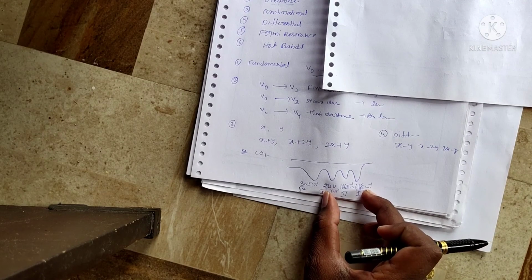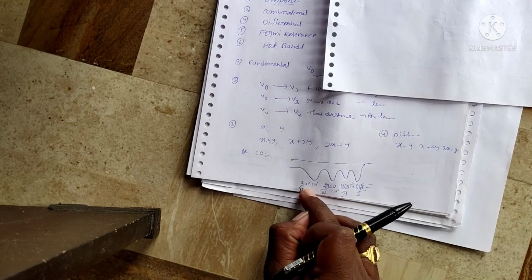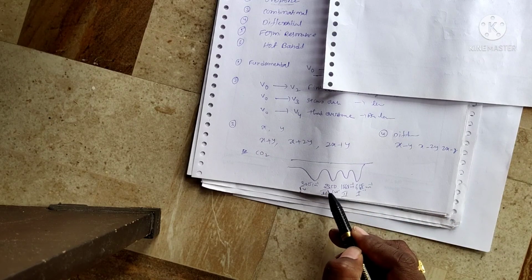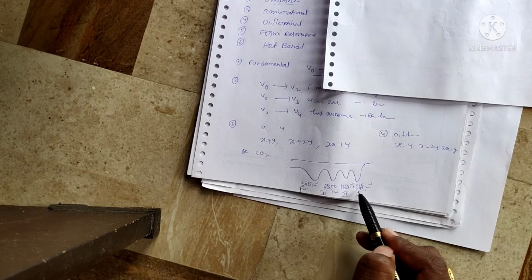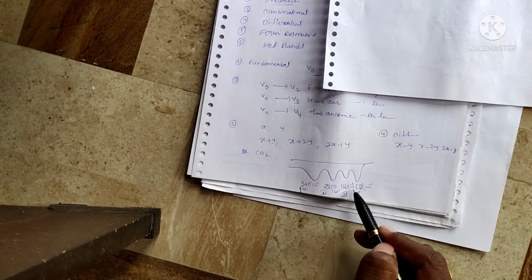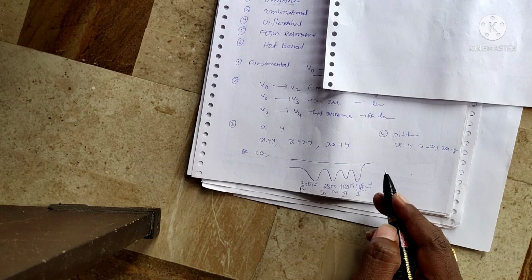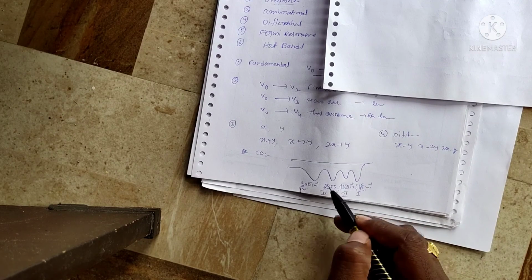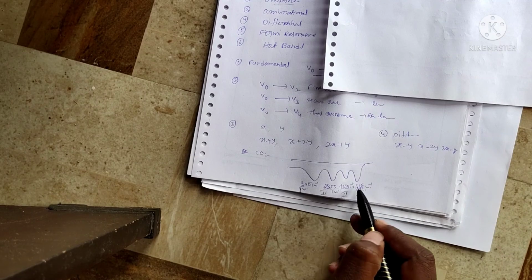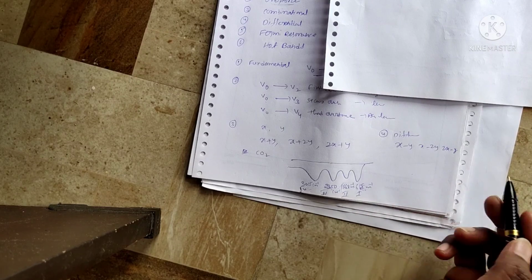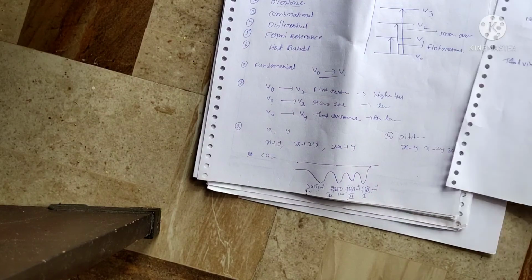Adding the first and third gives the fourth band, the combinational band, and subtracting gives the second one, the differential band. Adding these two gives the combinational band, and subtracting gives the differential band. This is the fourth type of band.